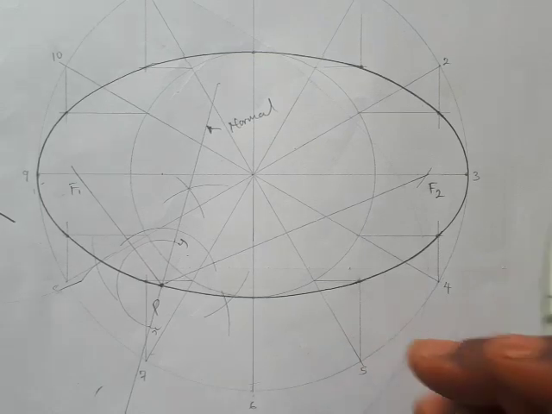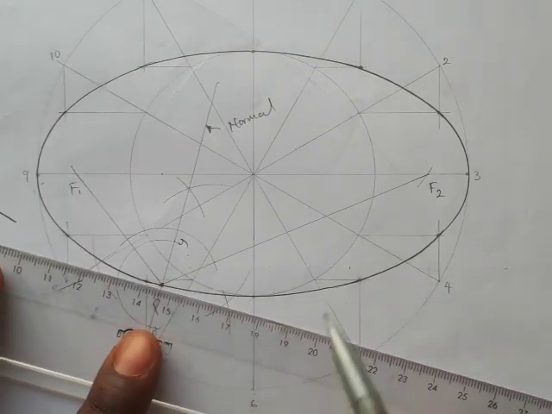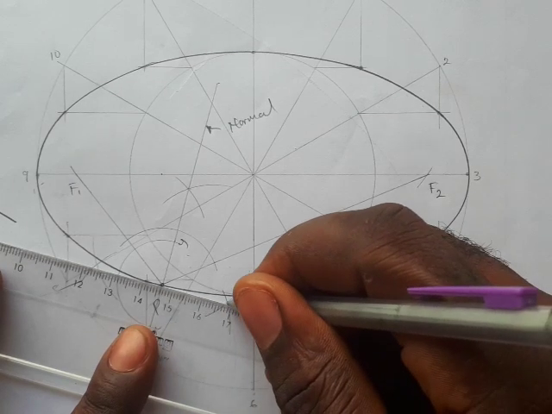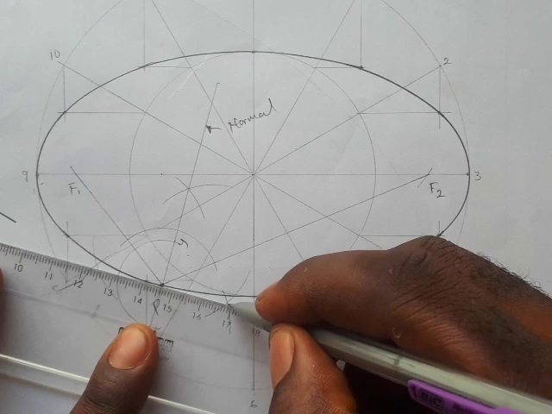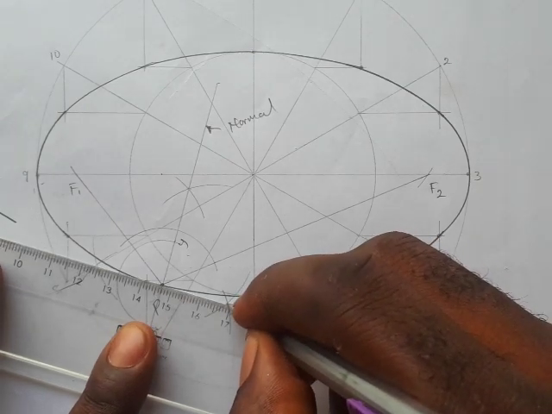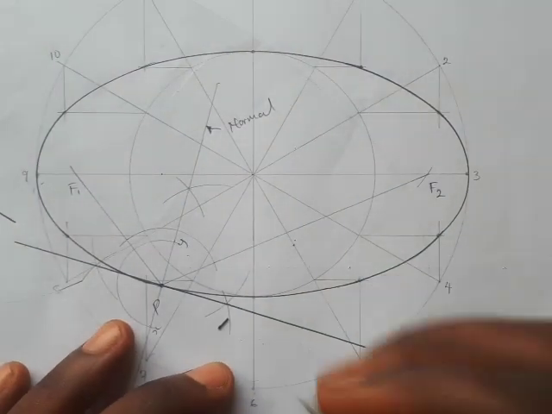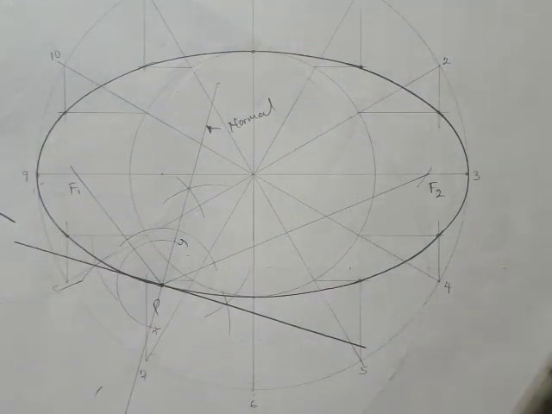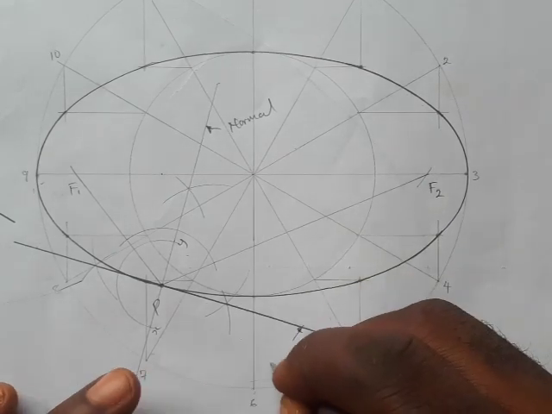Okay, so we have this point of intersection and this point of intersection. So connect both points of intersection through the center, the point P, and that gives you your what? Your tangent. Think thick lines. So this is your tangent.